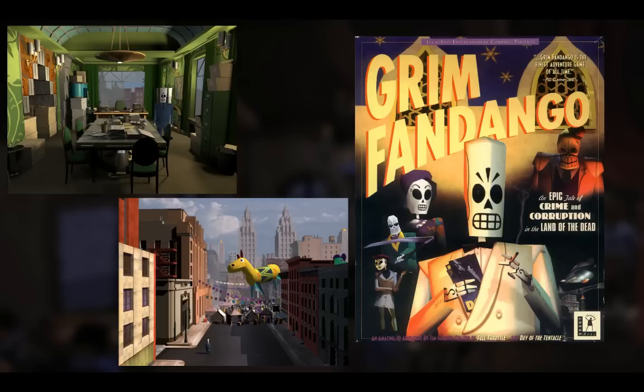But at its core, Grim Fandango is still an adventure game where you combine inventory items and talk to people, and you have to navigate spaces to move forward with the story.